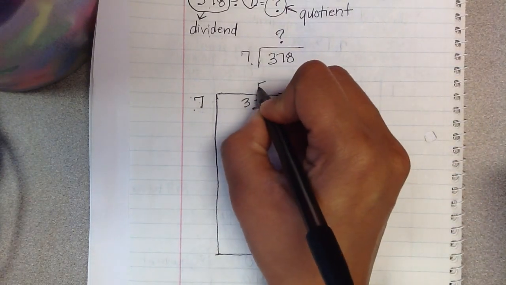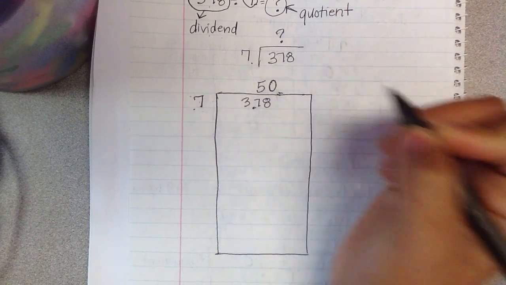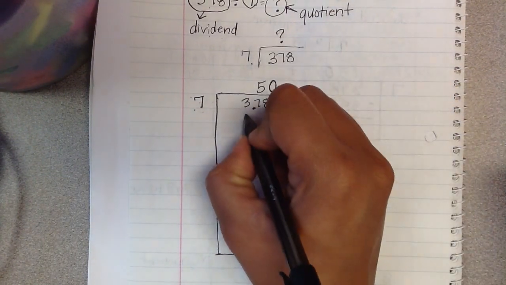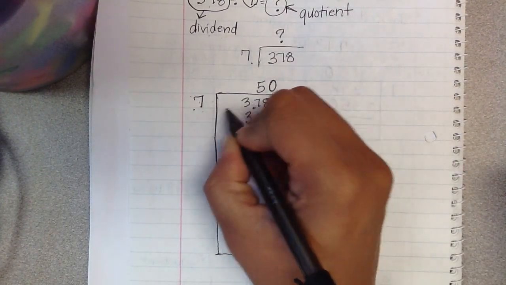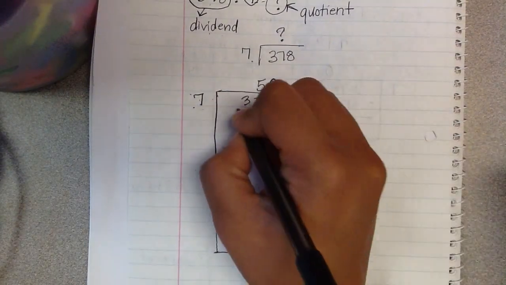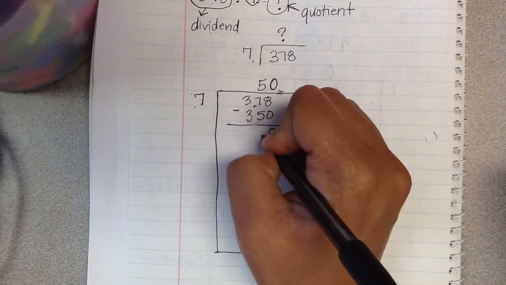So if I think 7 times 5 is 35, how would I get a 0 on the end? I would add a 0 to the number that I'm multiplying 7 by. So 7 times 50 then is 350, because the 7 times the 5 gave me 35, and then I add my 0 on the end. So I subtract. 8 minus 0 is 8. 7 minus 5 is 2.